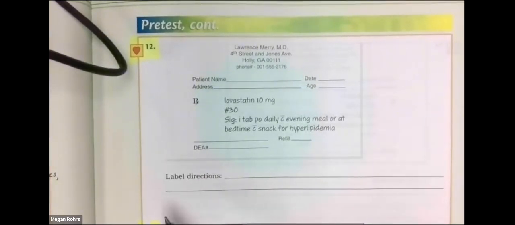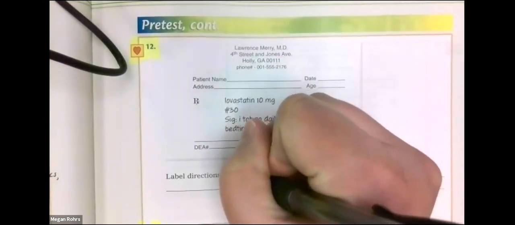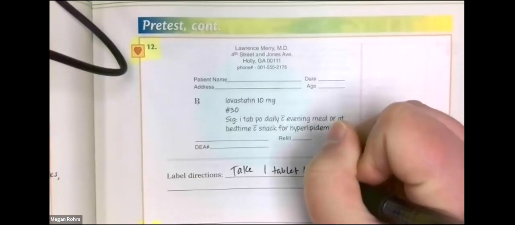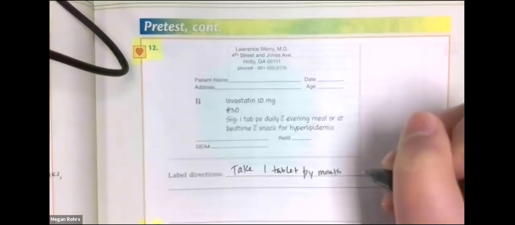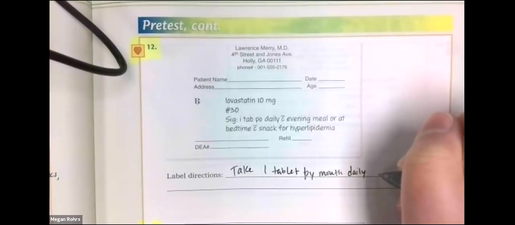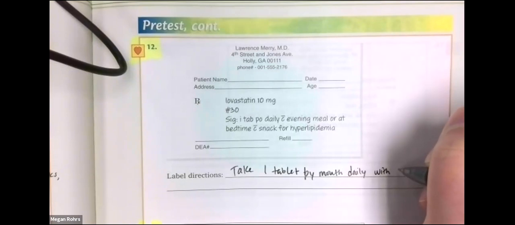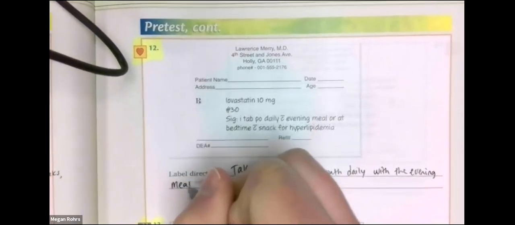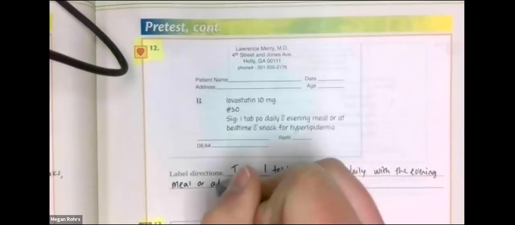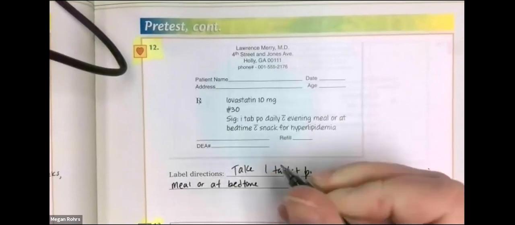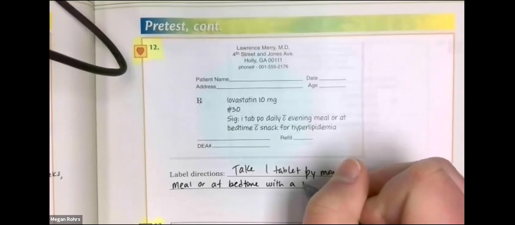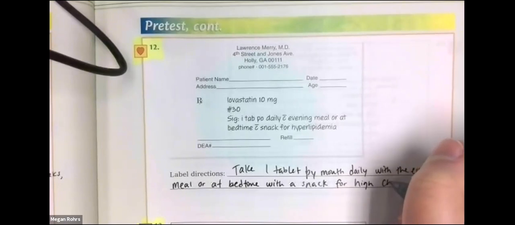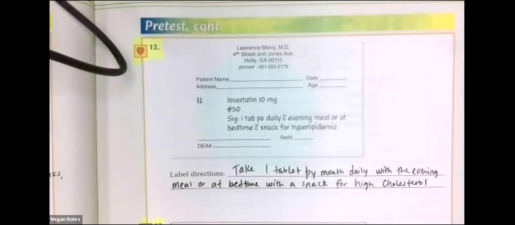So in this one here, we have take 1 tablet by mouth daily with the evening meal or at bedtime with a snack for high cholesterol.